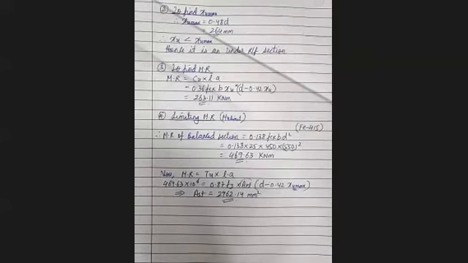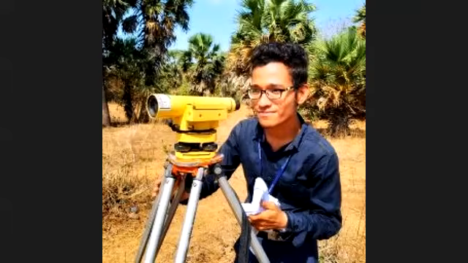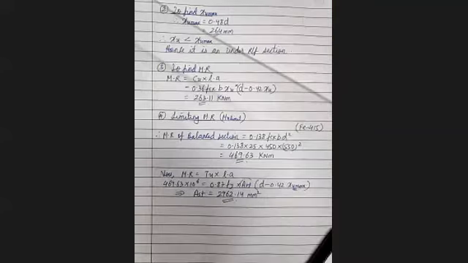Okay. So now quickly take down the next question, design problem. So now we will design a beam using LSM. Design a singly reinforced section to carry a total working load of 50 kilonewton per meter over a simply supported span of 8 meters.